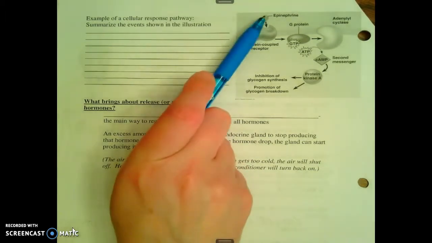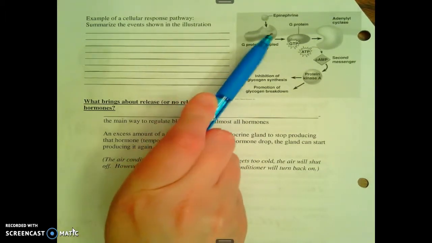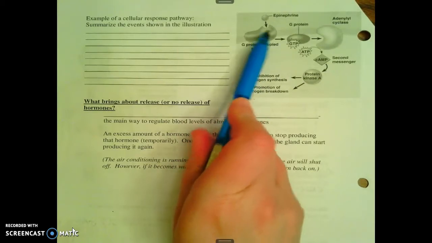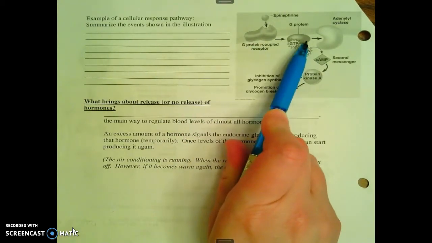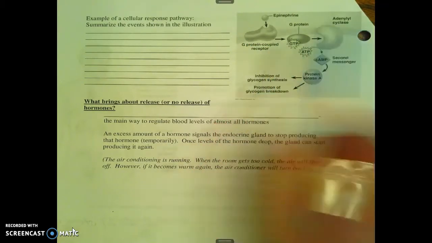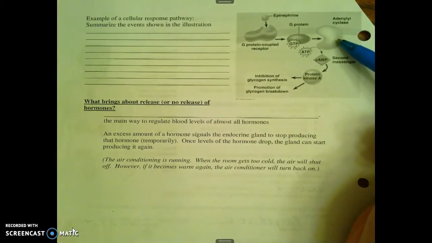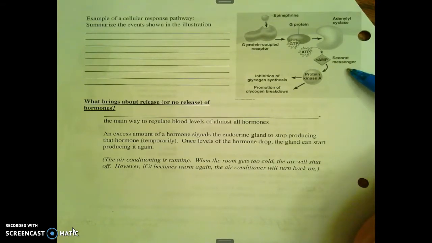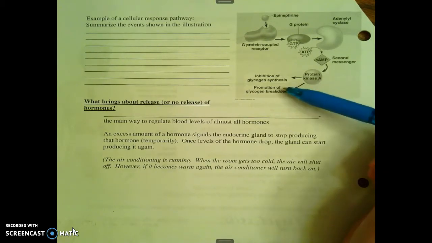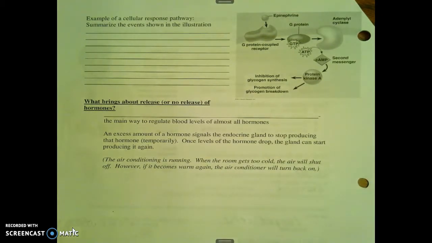So here we see the signaling molecule coming in and binding to the receptor. This is a G protein coupled receptor, so binding of the epinephrine brings about changes, allowing the G protein to become activated. As it becomes activated, it's going to slide across the membrane, in turn activating another enzyme, which brings about the help of a non-protein second messenger, cyclic AMP, who then goes on to activate protein kinase, eventually bringing about the breakdown of glycogen.